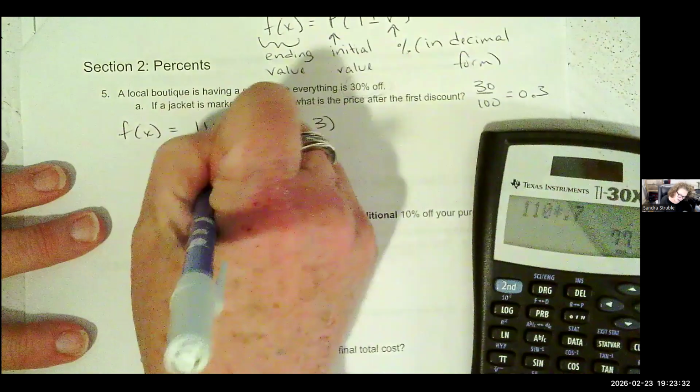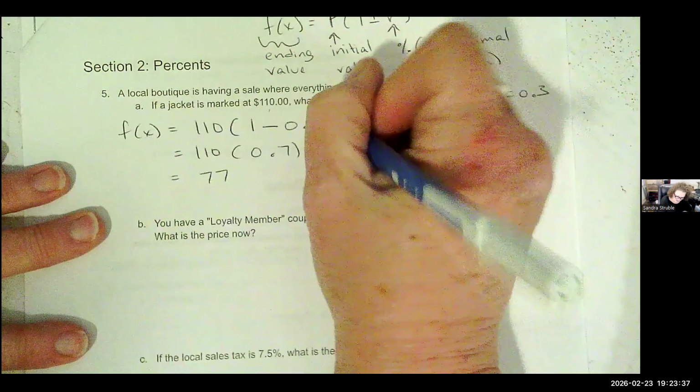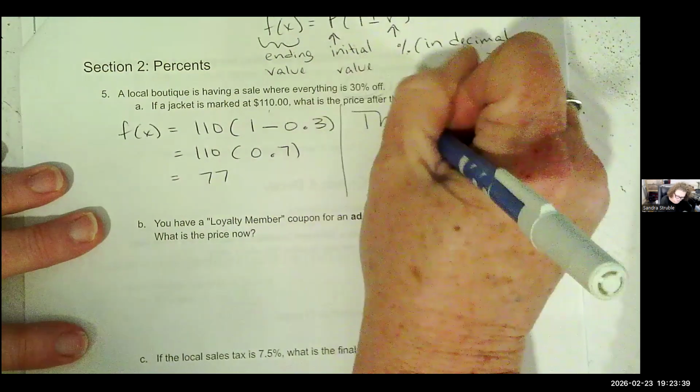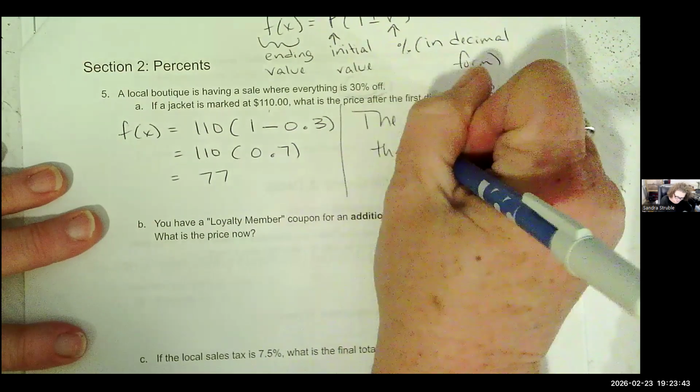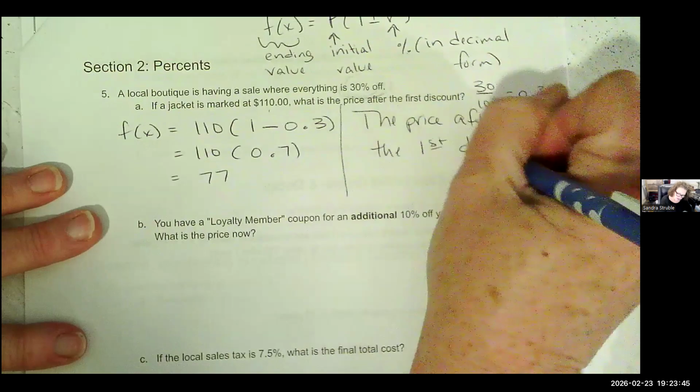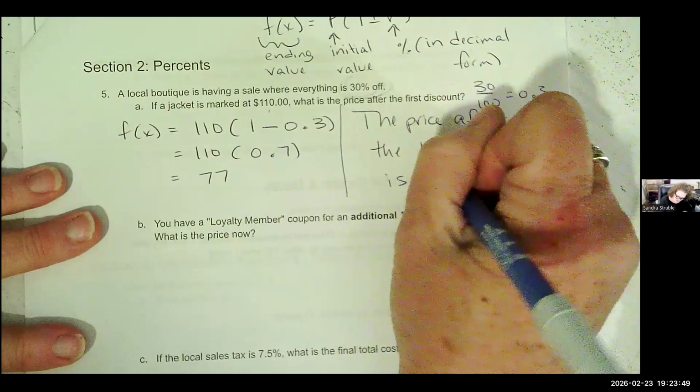The question was, what is the price after the first discount? The price after the first discount is, was, will be, pick a verb. Don't forget your dollar sign, $77.